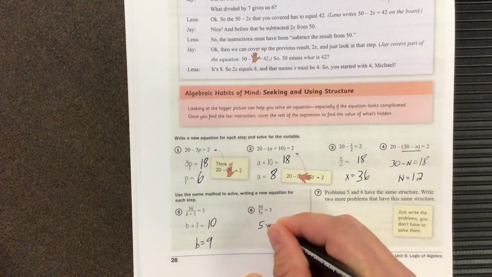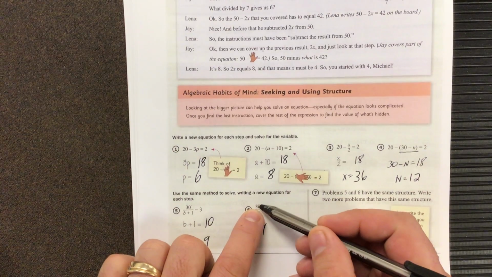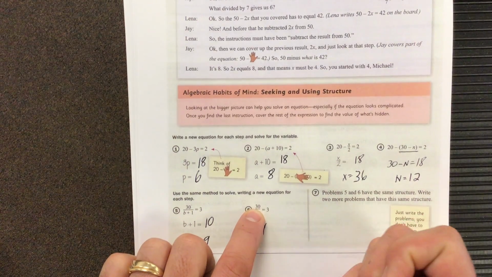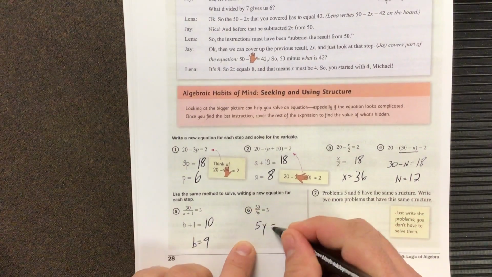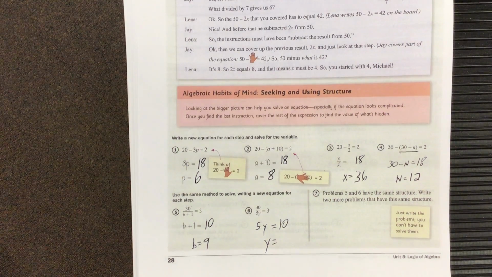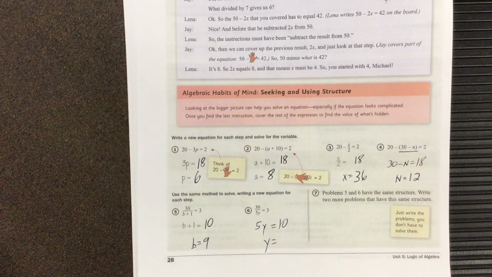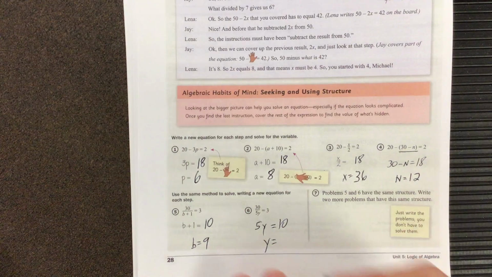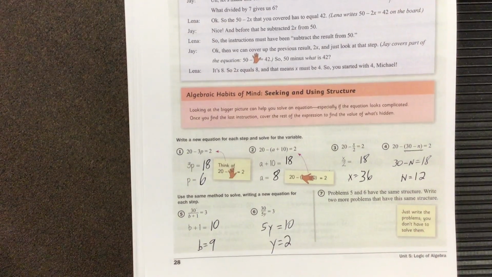Next one, I'm going to cross out the 5y, and I got 30 divided by 3, 10. 5 times 2 is 10.